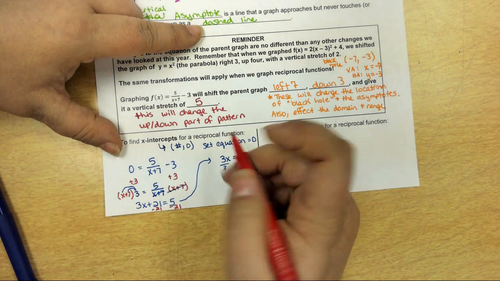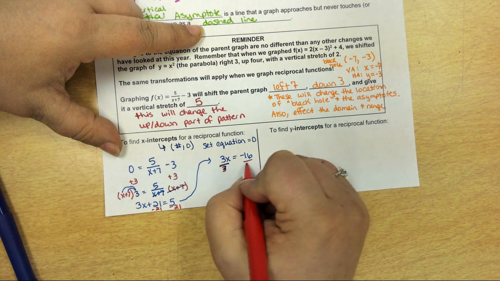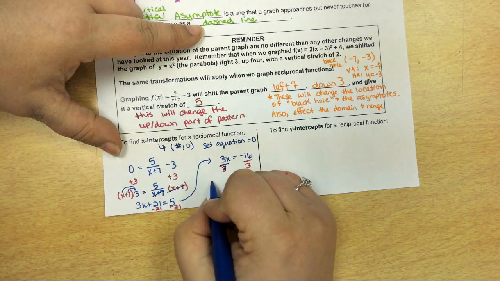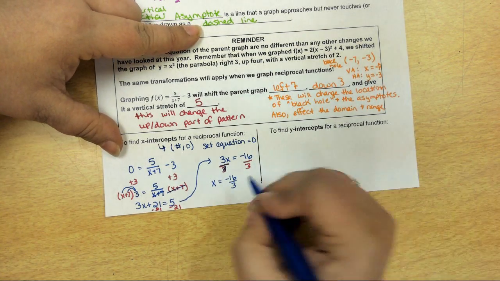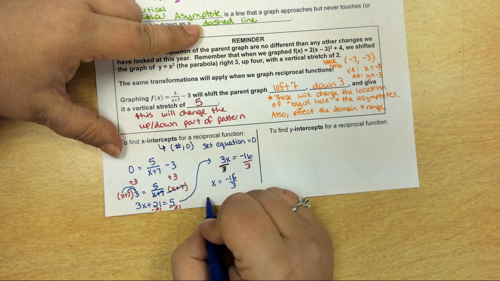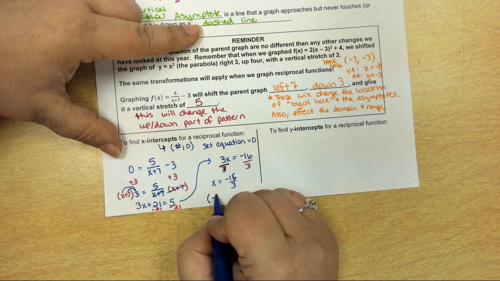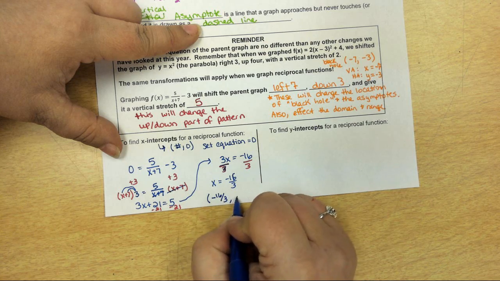Now you know we need to divide both sides by 3. So x equals negative 16 thirds. 16 and 3 can't both divide by anything. So my x-intercept is negative 16 thirds, comma, 0.